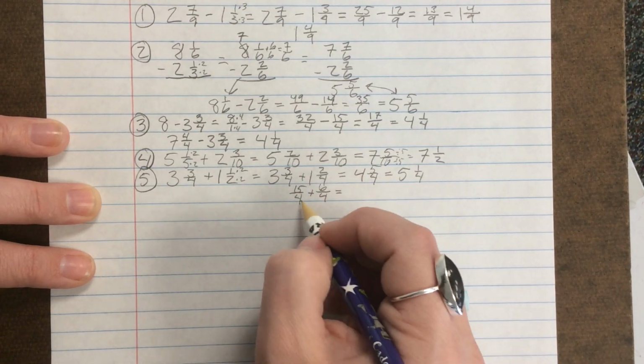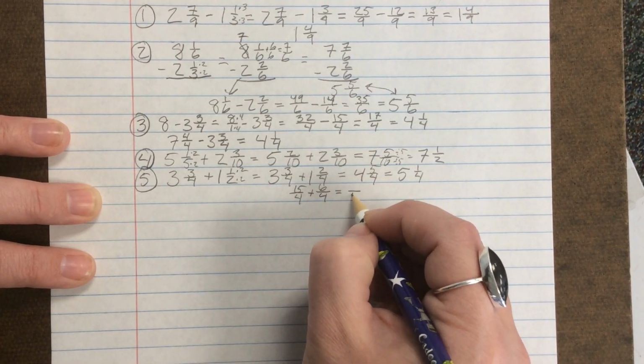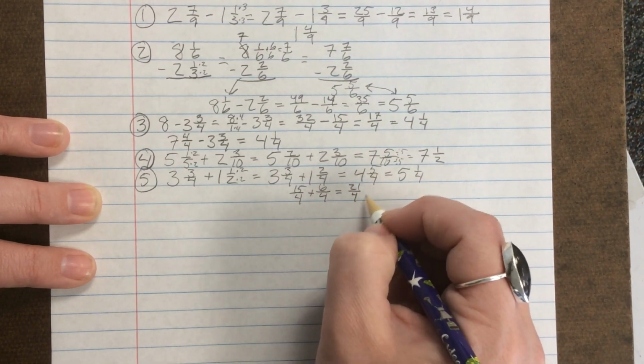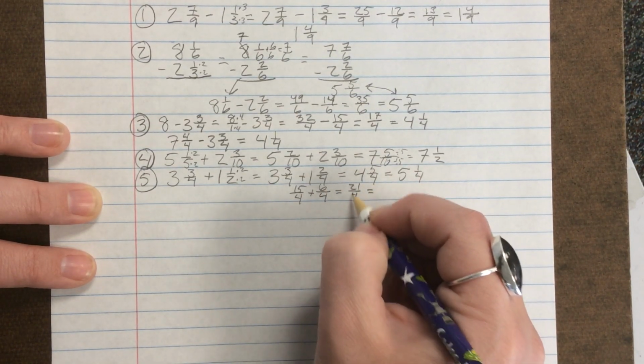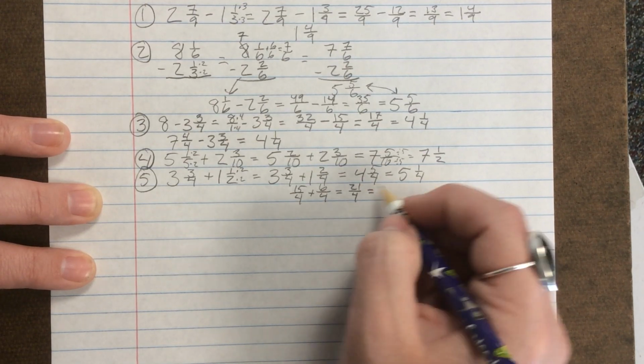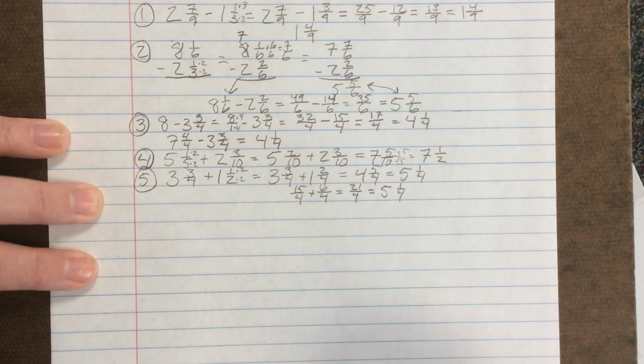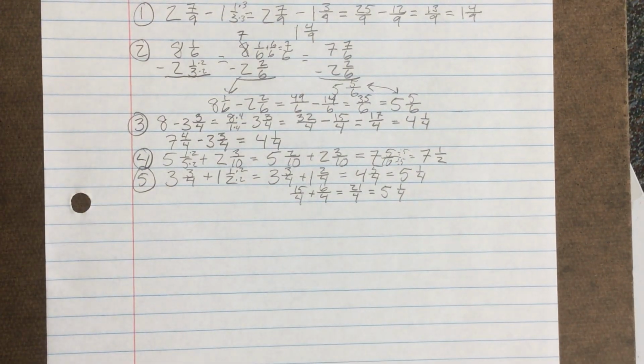And then we do our addition. We've got 4 on the bottom. 15 plus 6 is 21. 4 goes into 21. 4 goes into 20, which is 5. And we have 1 left over. Okay? So we get to the same place. Either way is fine.